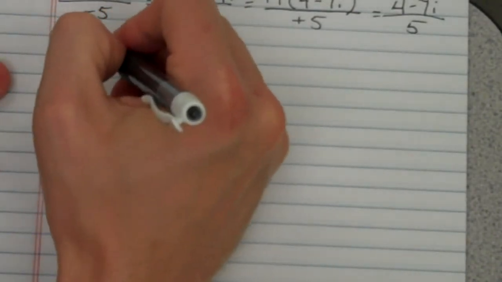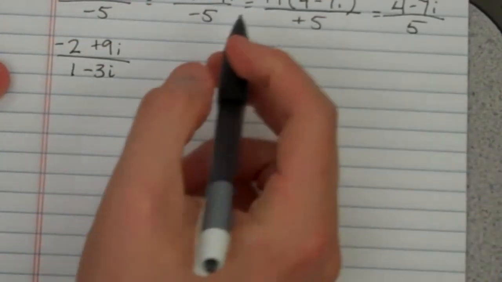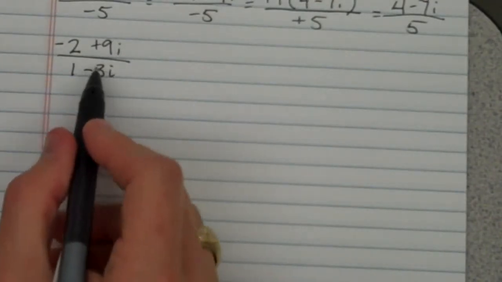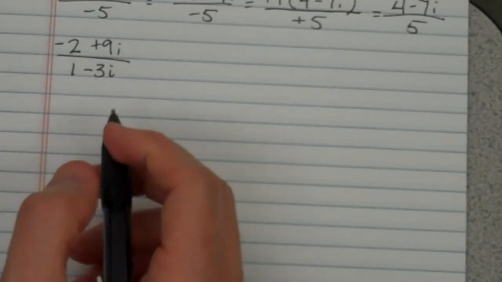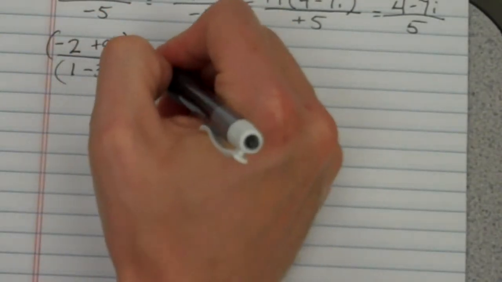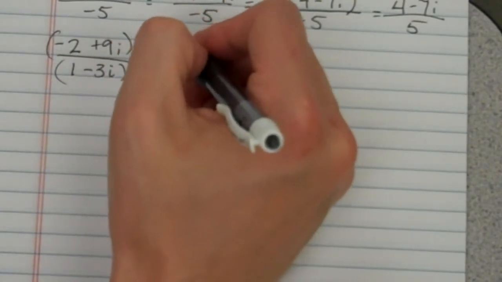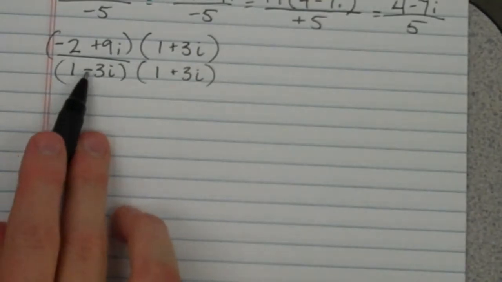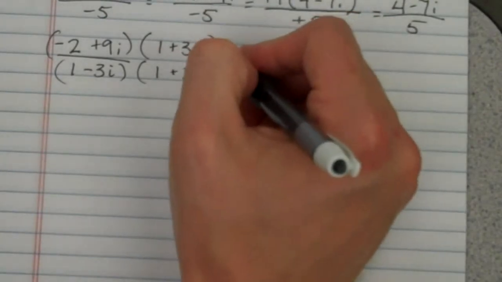Negative 2 plus 9i over 1 minus 3i. Okay, now, whenever you try to get rid of a complex number on the bottom that has two terms, just like when we're dealing with radicals, you're going to multiply it by its conjugate. Okay, so the conjugate in this case would be 1 plus 3i. If I do it to the bottom, I have to do it to the top. Okay, see what I did there? I just changed the negative to a positive, and I'm multiplying by its conjugate.